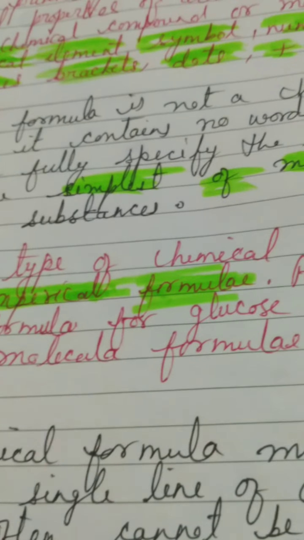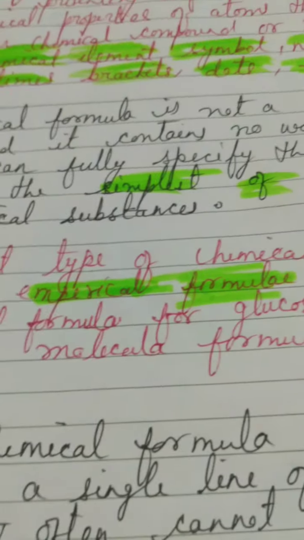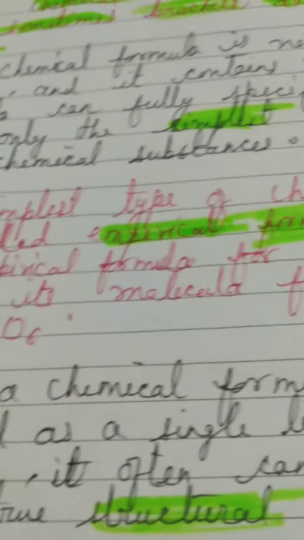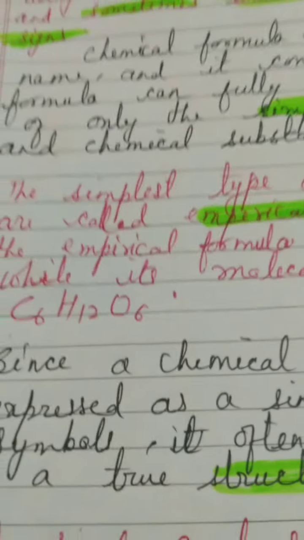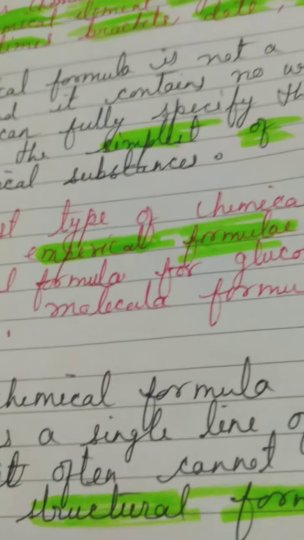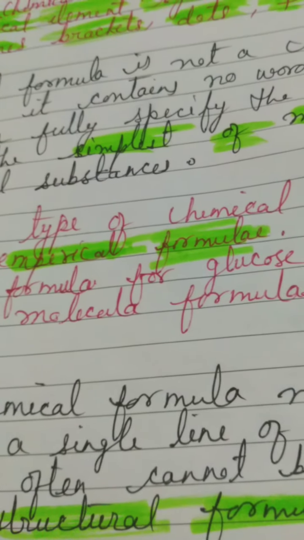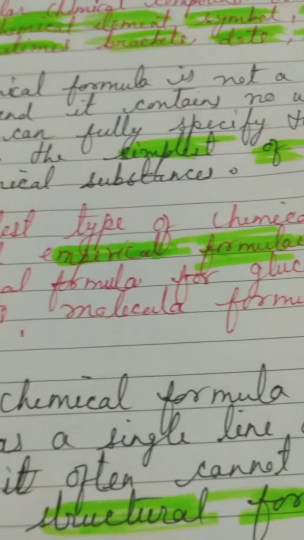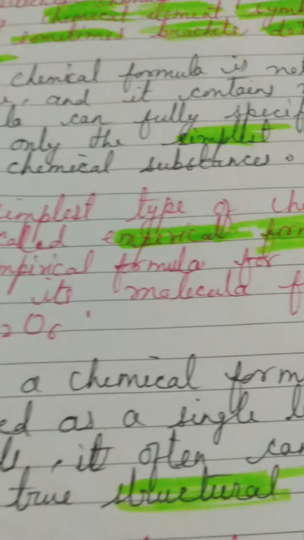So what is the simplest way to express any chemical substance? That is to write its chemical formula. It is a very rapid way to represent. And then, children, according to the law of constant proportion, the chemical formula expresses the empirical formula. What is the empirical formula? It means that every substance is expressed in its smallest proportion.